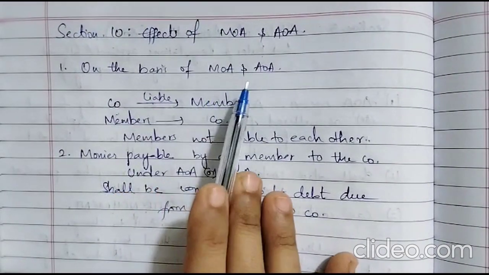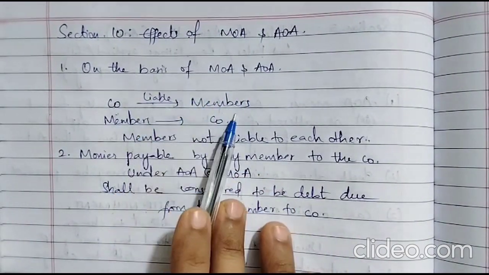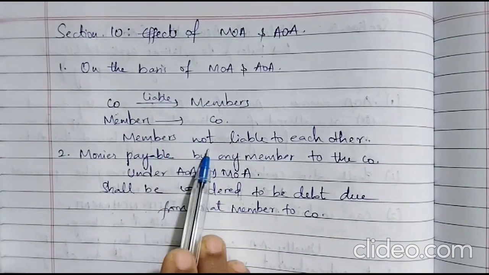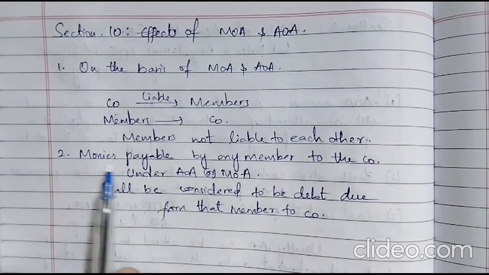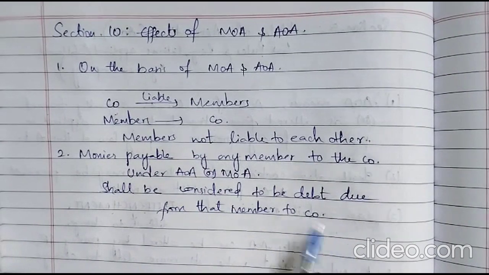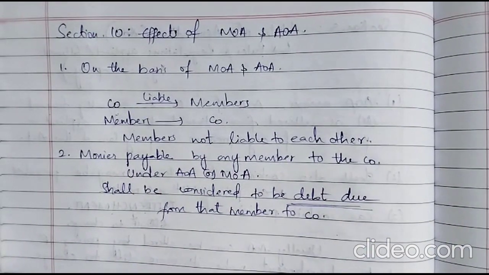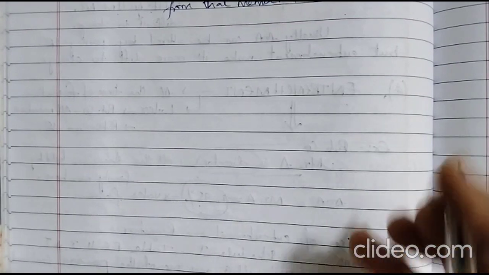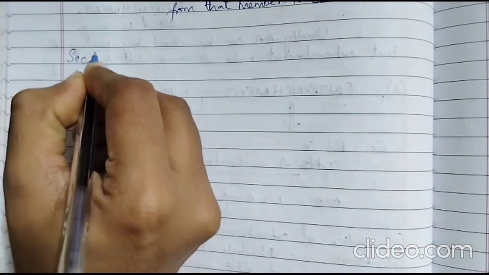On the basis of MOA and AOA, company is liable to the members. Members are liable to the companies, but in general, members are not liable to each other. Any money that is payable by the member to the company shall be considered to be debt due. That's all about section 10. Let's go with other. So let's start with section 13.